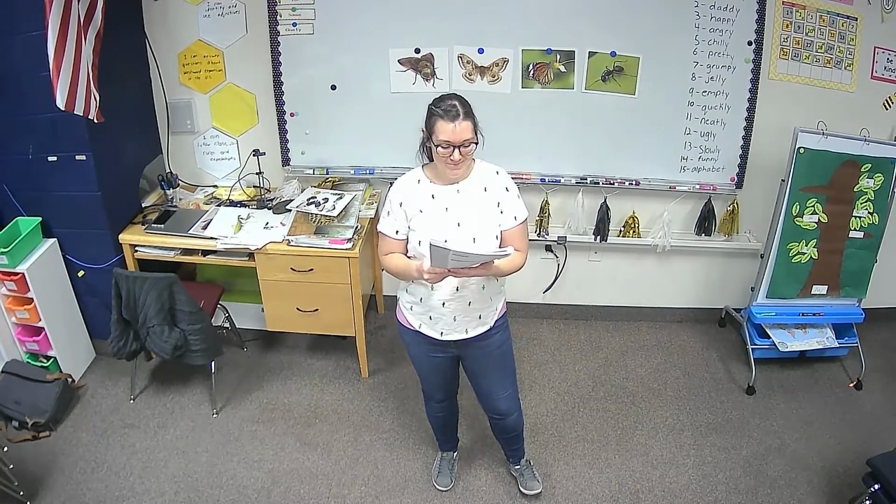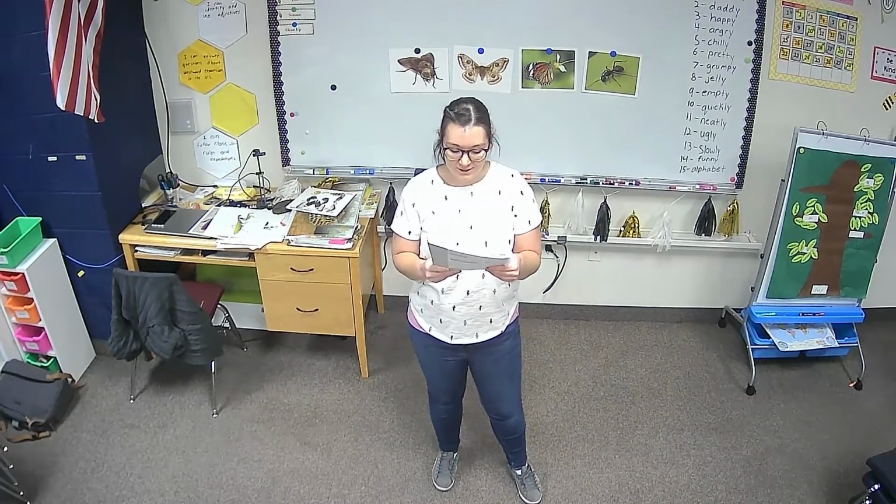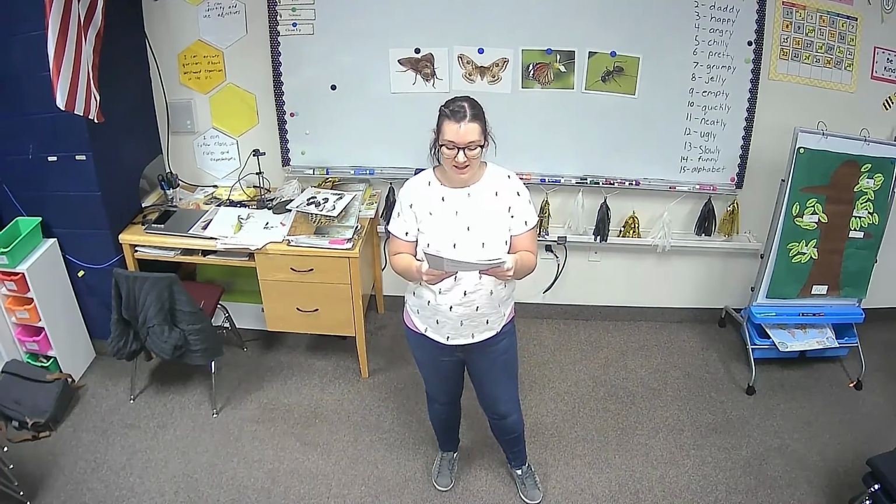Let's try another one. I am the second stage of development, following the egg, and I resemble or look like my parent. This one's a little trickier. I am the stage after the egg, and I resemble or look like my parent.